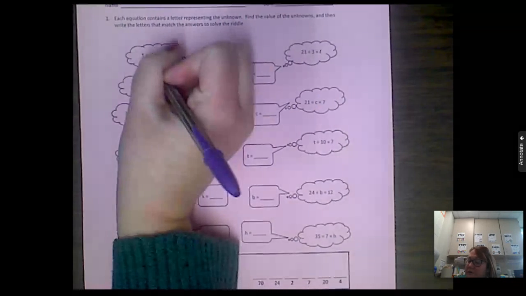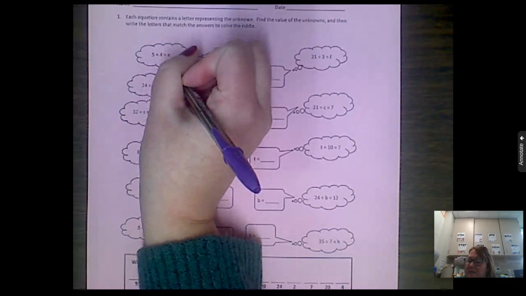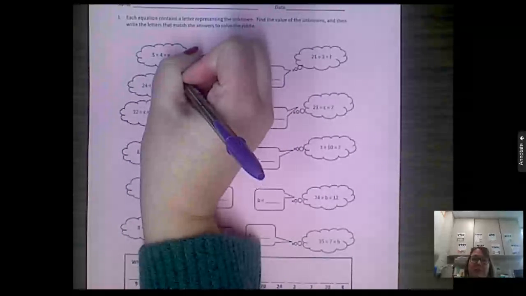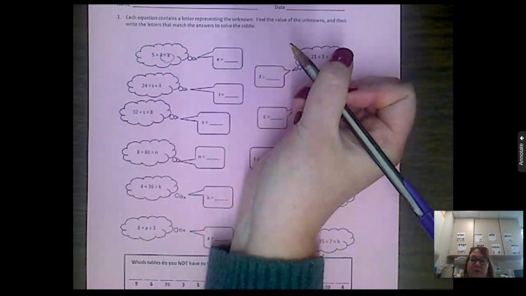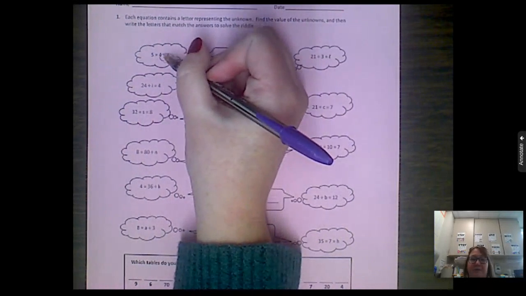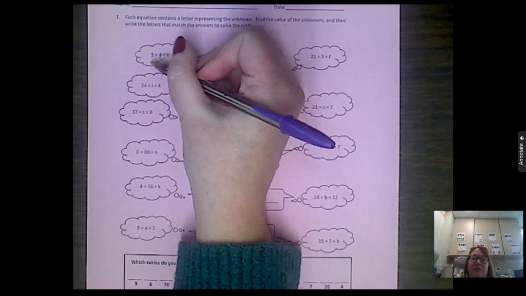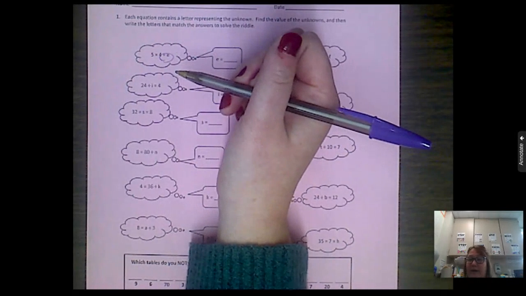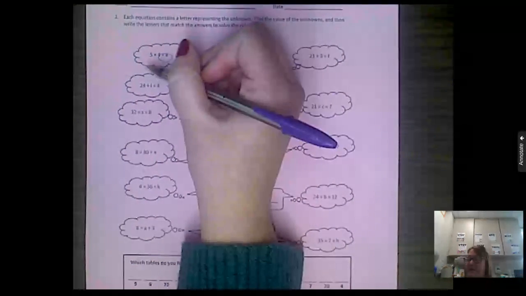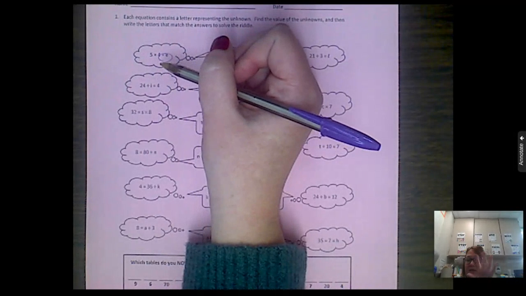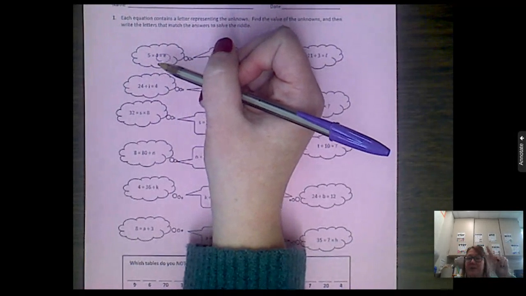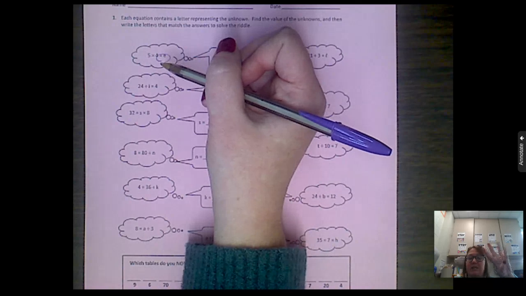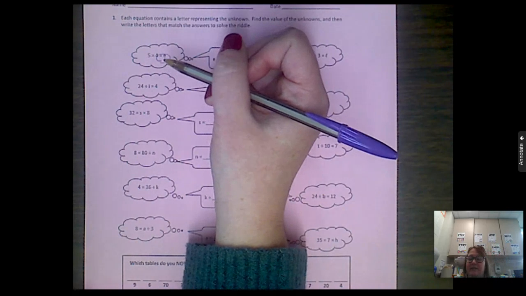If we look at the first cloud, we have 5 times 4 equals E, so we're solving for E. However we solve it, we can count by 5s 4 times or count by 4s 5 times. I'm going to count by 5s because that's a nice, easy, friendly number to count by, and we're really good at counting by 5s. So I'm going to count by 5s 4 times. Will you count with me? Get those counting fingers ready. Here we go. 5, 10, 15, 20. So my answer there is 20.